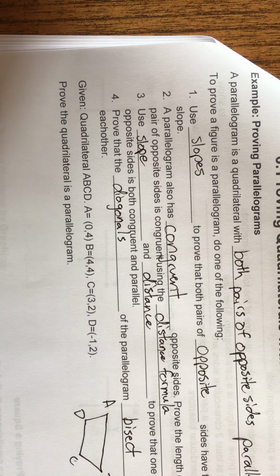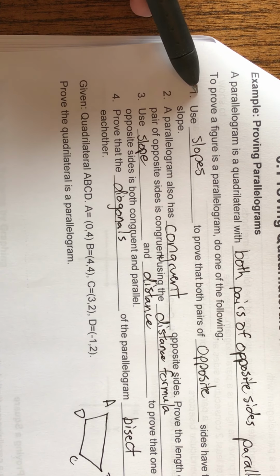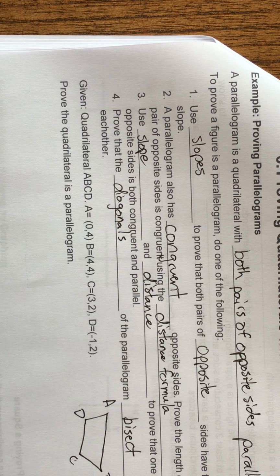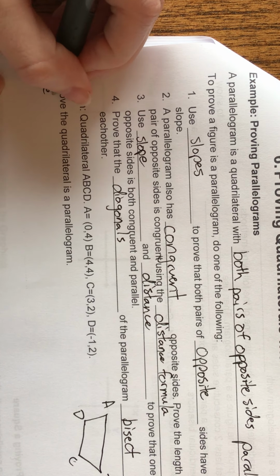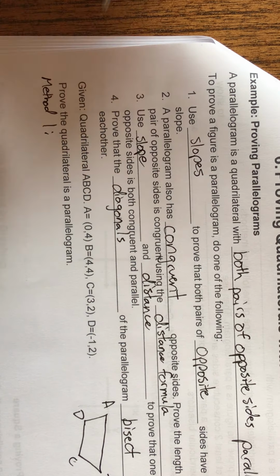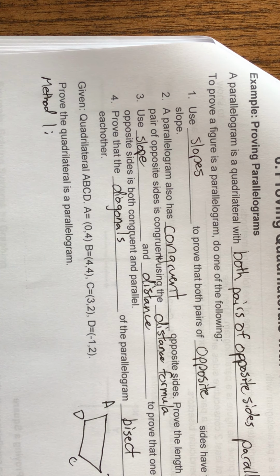So prove that the quadrilateral is a parallelogram. We're going to choose one of these four methods to use. We'll just use method 1 here. So method 1. You only need to use one of the methods. You don't need to use all four at all.